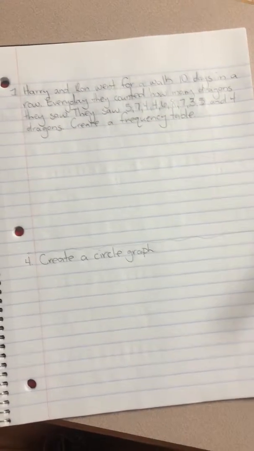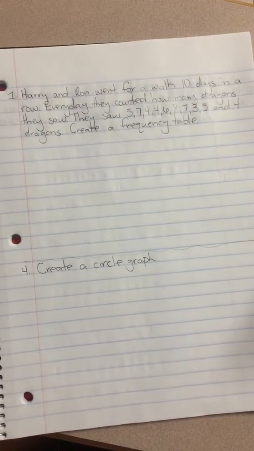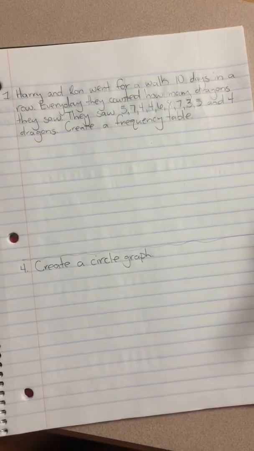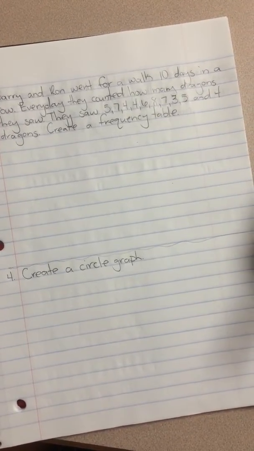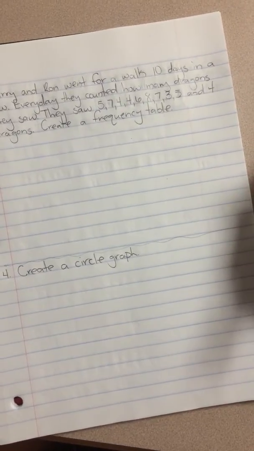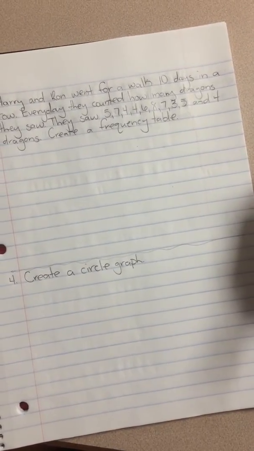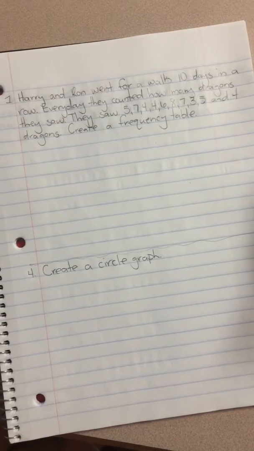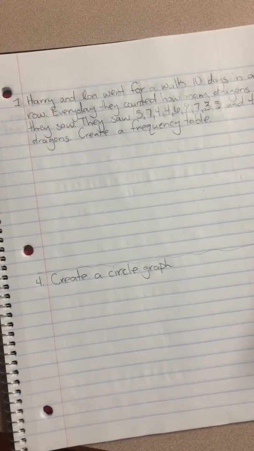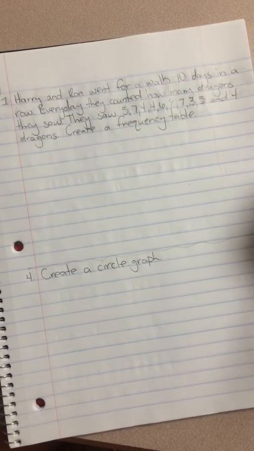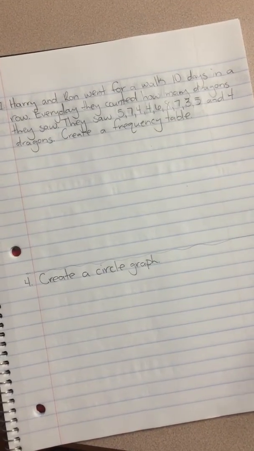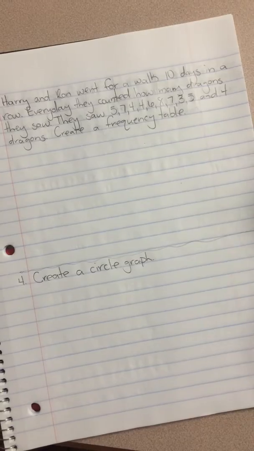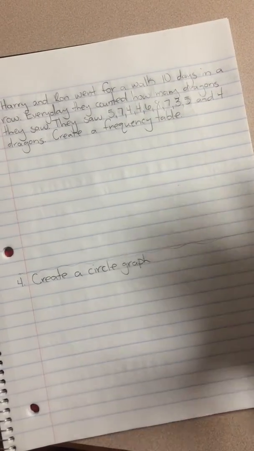So now we are working with data distributions. For this problem, we're going to use: Harry and Ron went for a walk through the Forbidden Forest for 10 days in a row. Every day they counted how many dragons they saw, and then they recorded their information. They saw 5, 7, 4, 4, 6, 8, 7, 3, 5, and 4 dragons on each different day.